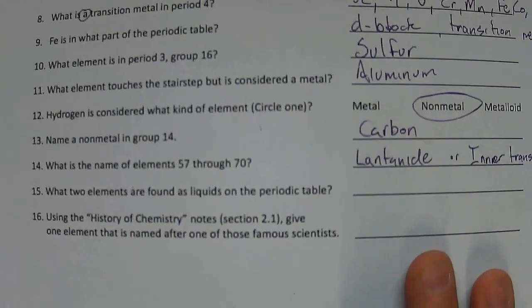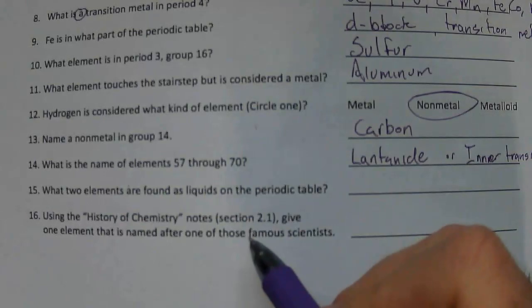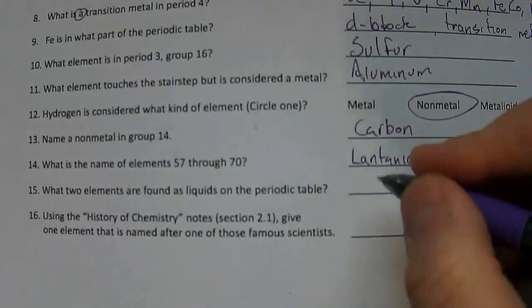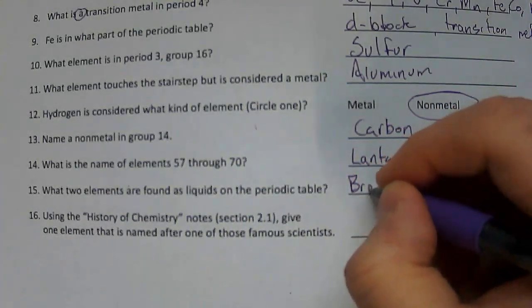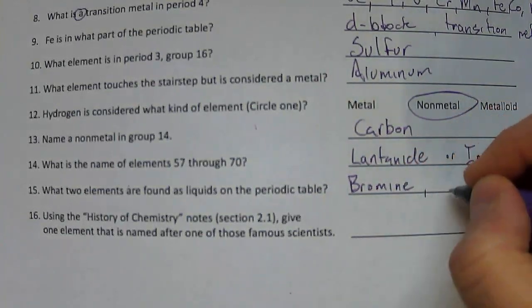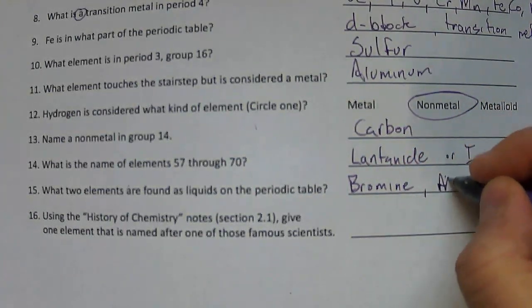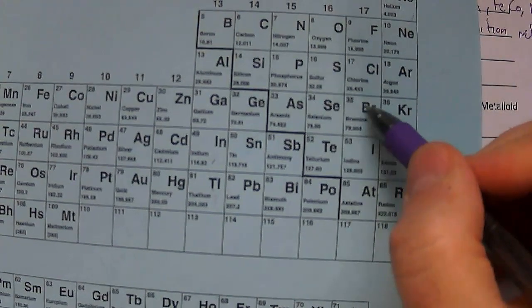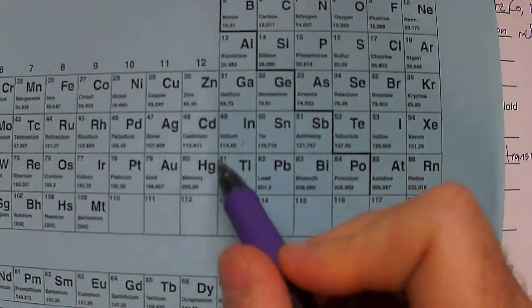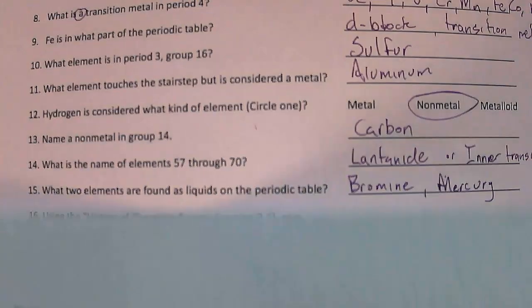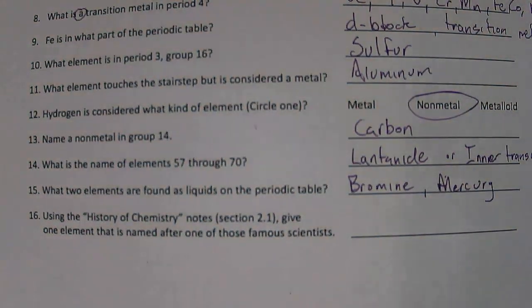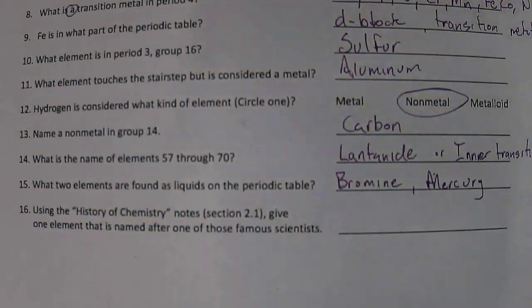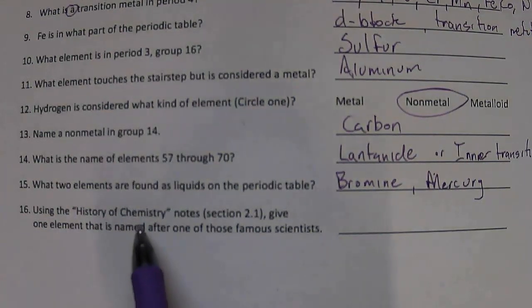Woohoo! Okay. It says what two elements are found as liquids in the periodic table. So bromine is found as a liquid, and mercury is found as a liquid. And so just keep in mind that you can have a liquid that's a nonmetal, and you can have a liquid that is a metal. Just because it's a liquid doesn't mean that it has to be a nonmetal.